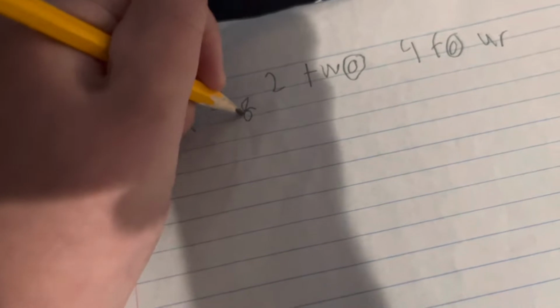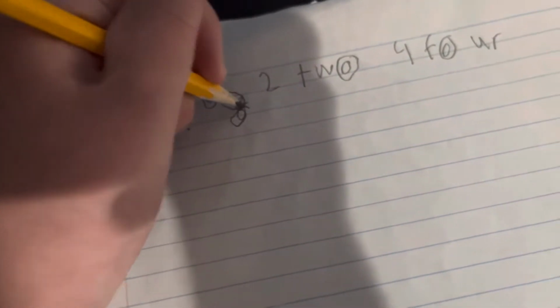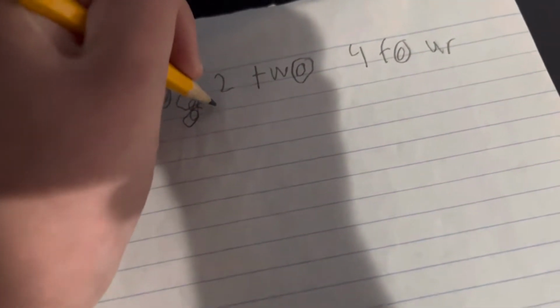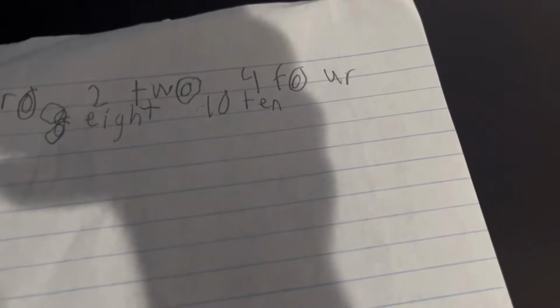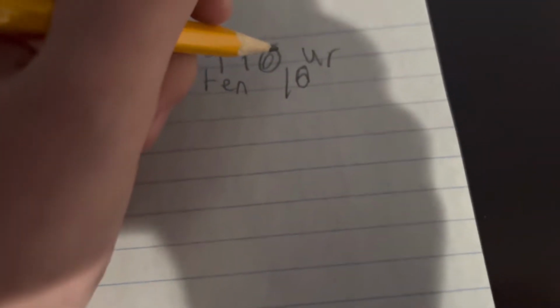8 has 2 O's inside of it. And now this is where things get complicated. So we have 10. At first glance, 10 doesn't have an O. But if you put the N in the 0, it's an O.